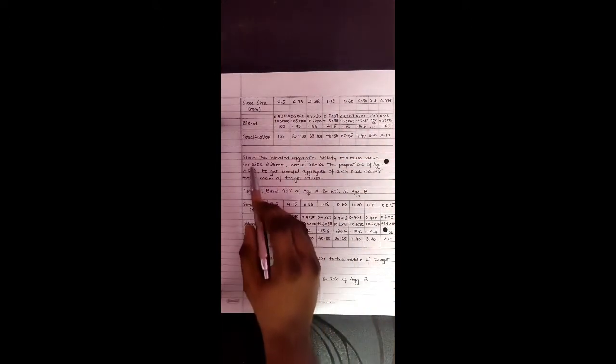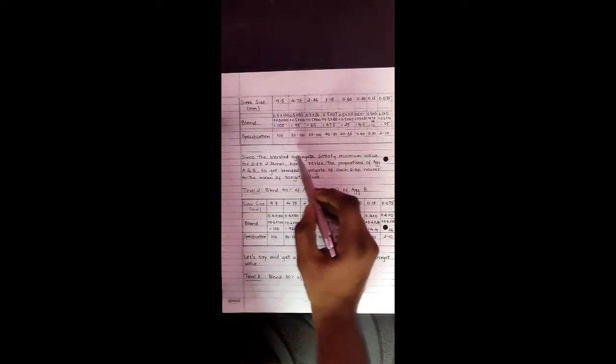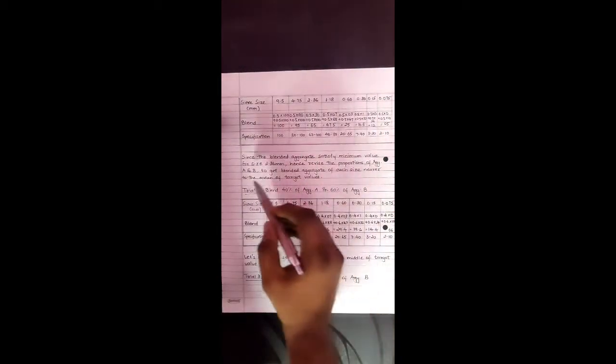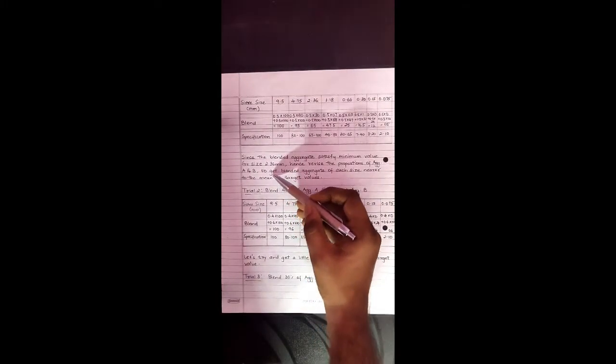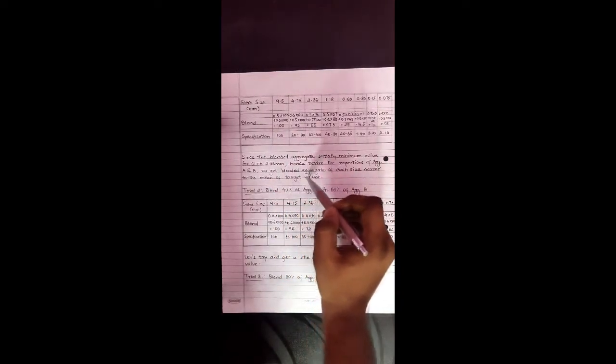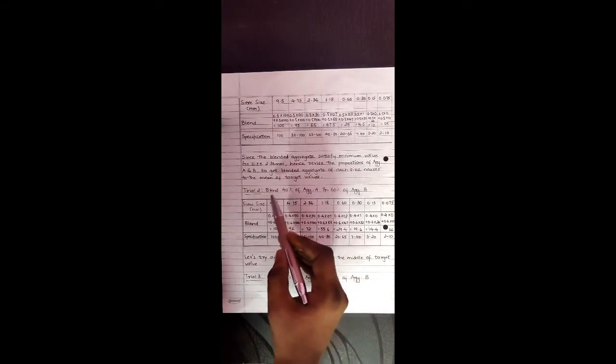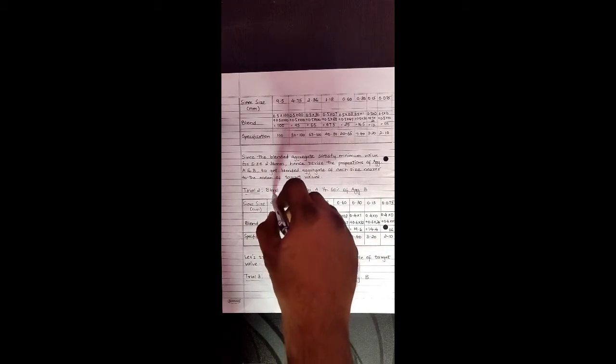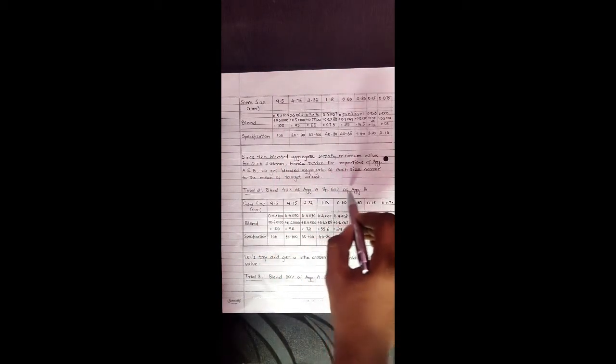So hence we have written here, since the blended aggregates satisfy only the minimum value for 2.36, we have to revise the proportions of the aggregates from source A and B, so that we can get the blended aggregate of each size nearer to the mean target values. Keeping this in mind, we'll take a next trial, and in the next trial we'll consider 40% proportion from aggregate source A and 60% from aggregate source B.